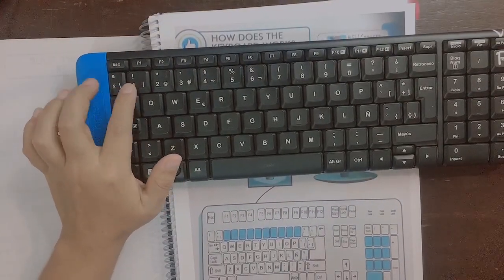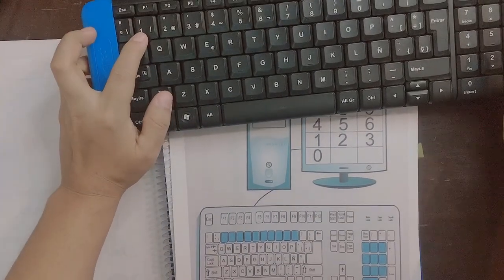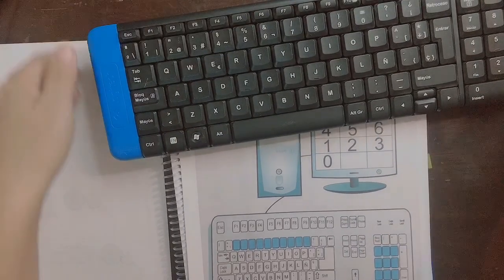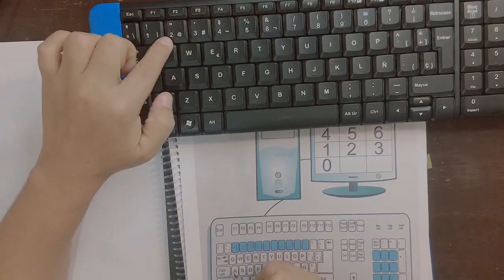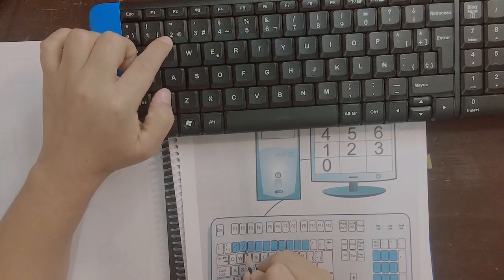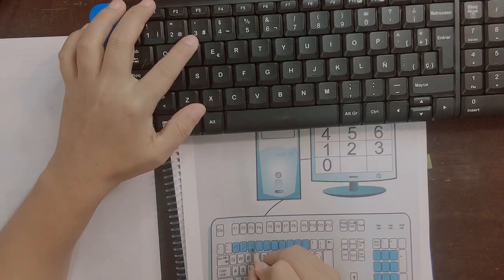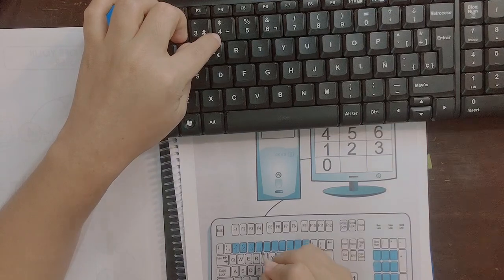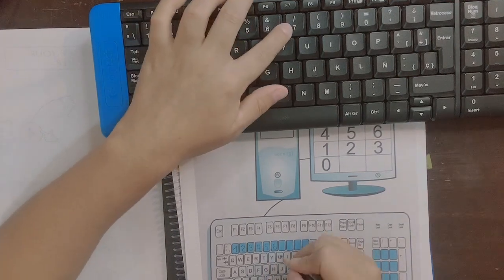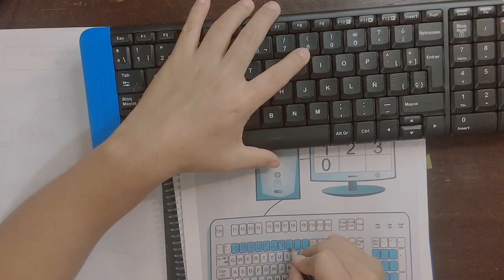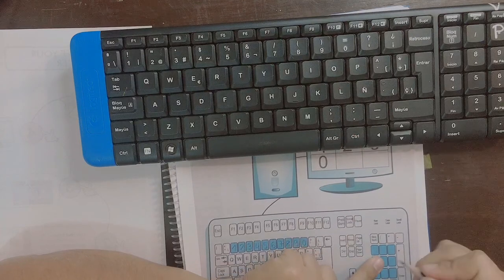Now let's go with the first one. What number is this? Yes, it's number 1, okay? So we are going to write down number 1 here. Now what comes next? Number 2. So we are going to write down number 2, okay? What number comes next? Number 3. So we are going to write number 3. The next one is number 4. Then number 5, number 6, number 7, number 8, number 9, and number 0, okay?